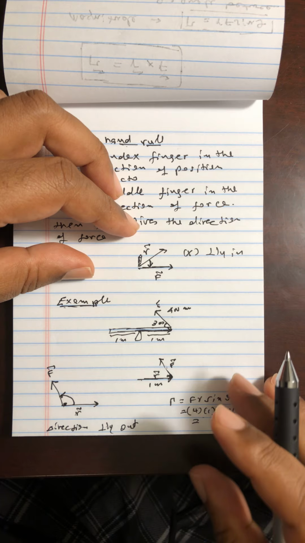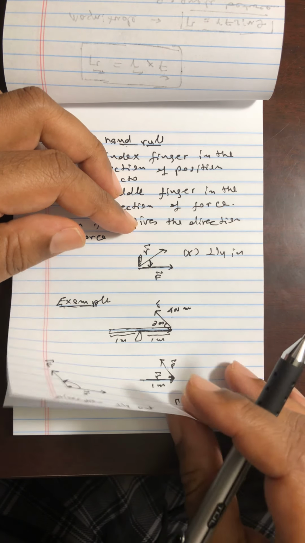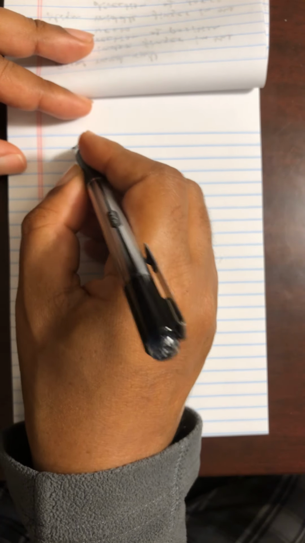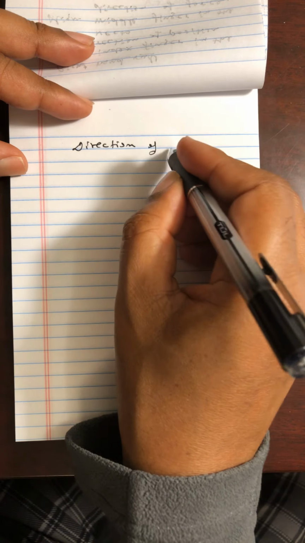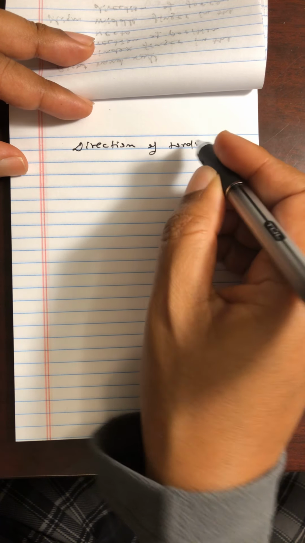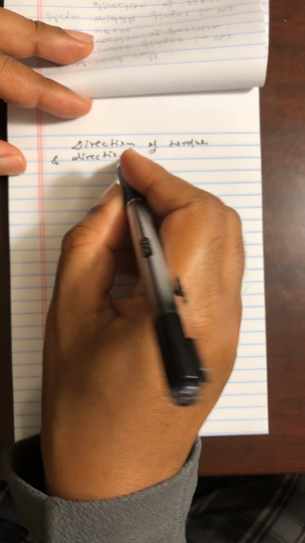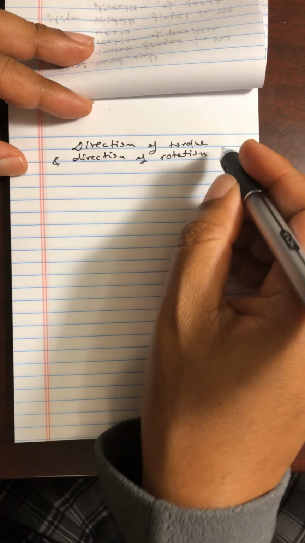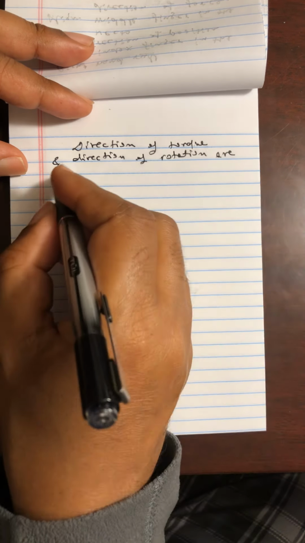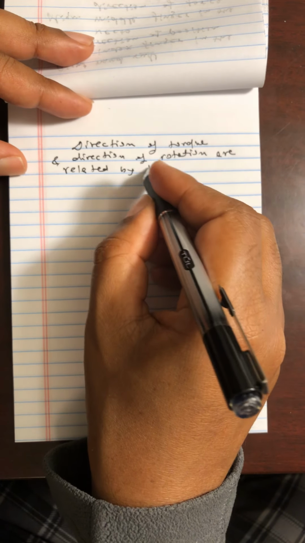Actually, you can say that the direction of torque and the direction of rotation, that's whether it's clockwise or counterclockwise, are related by the right hand rule.